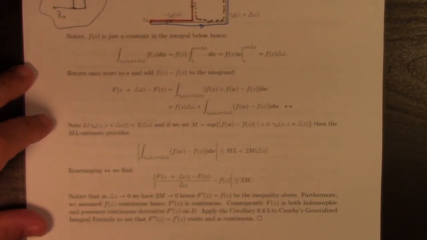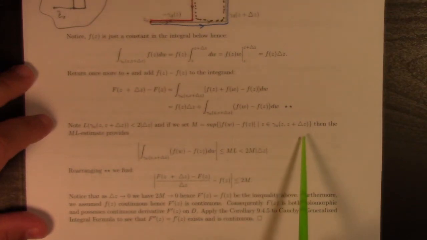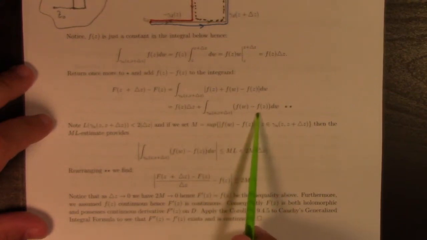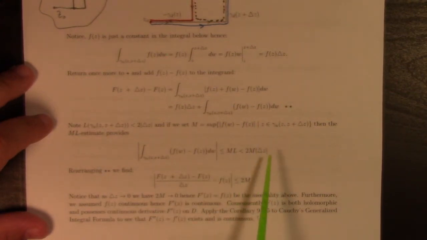Oh, it's continuous. So we assumed f was continuous, which means that this is a compact domain, so the supremum exists. All right, then the ML estimate tells me that the integral of this piece is bounded by ML, which is actually 2M times the magnitude of delta z.